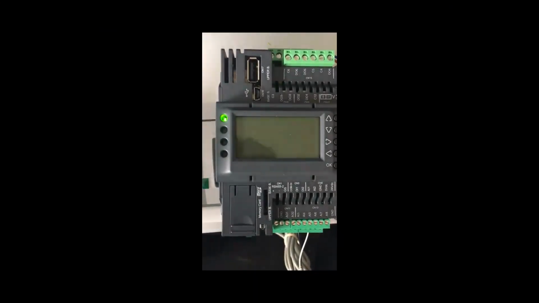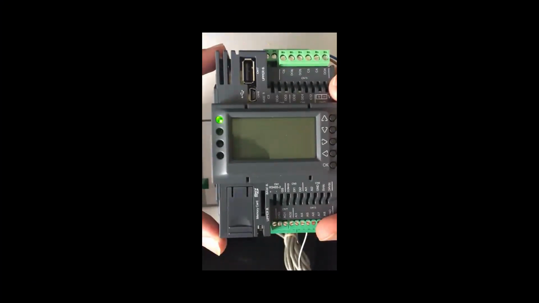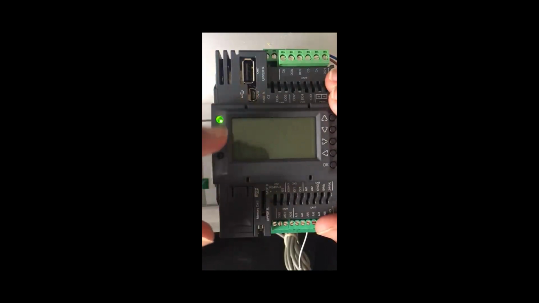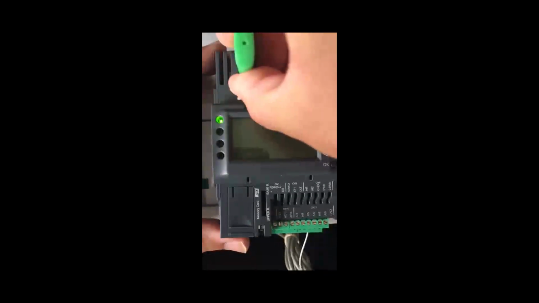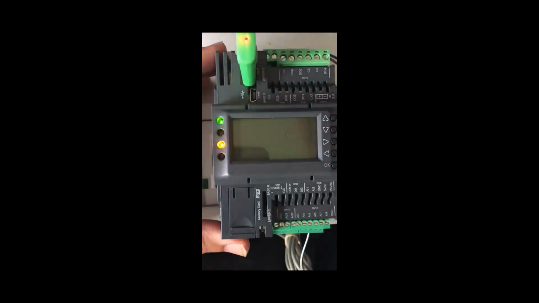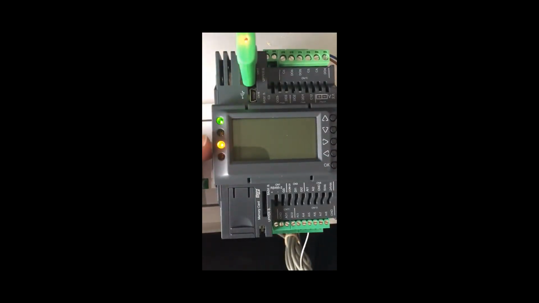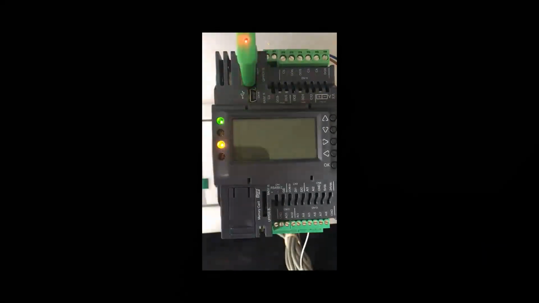So this is the M172 that we have downloaded the application with an empty program in the part of the display. Here I have the application with the display with just training on it. I'm gonna plug in. We see that we have the yellow on. It means that it's okay, it's underway.